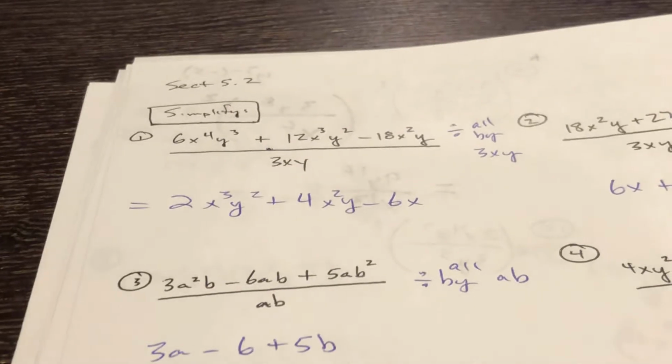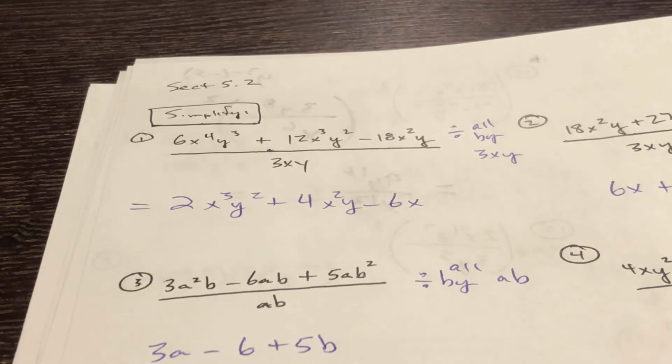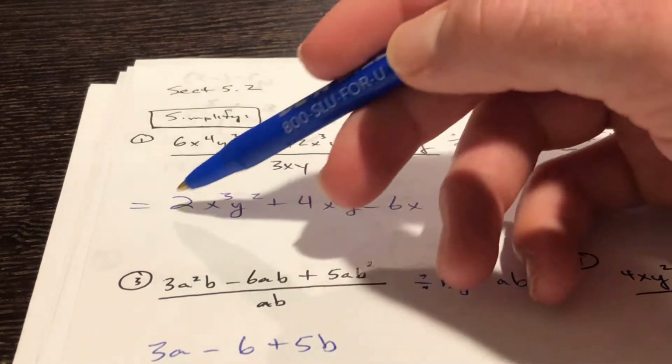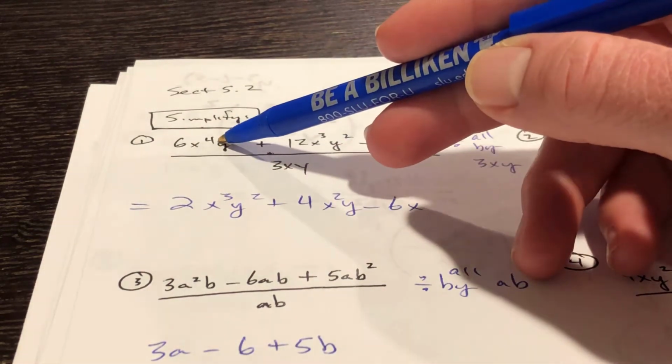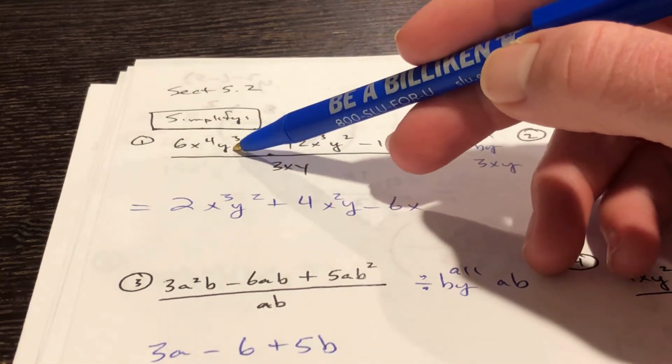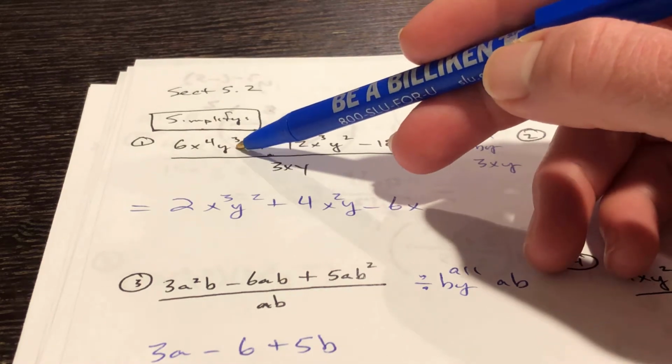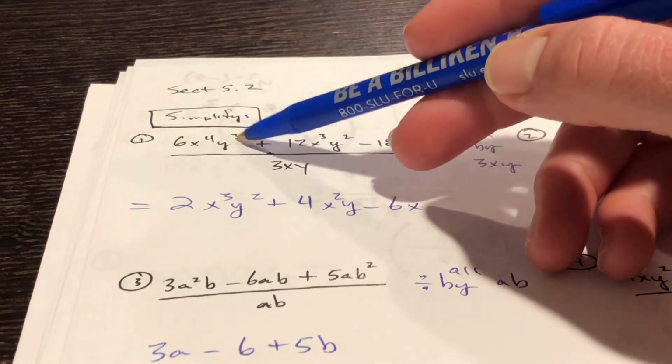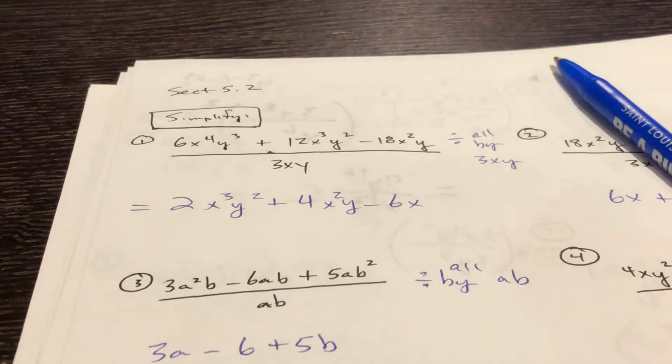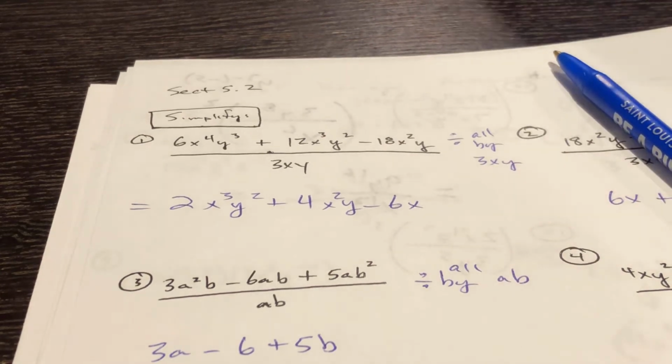Section 5-2 there. I'm going to divide everything by 3xy. So 6 divided by 3 is 2. Then I'm going to take an x away from x to the 4th. That's x to the 3rd. I'm going to take a y away from y to the 3rd. So that's y squared.